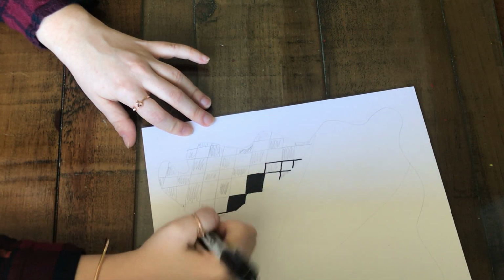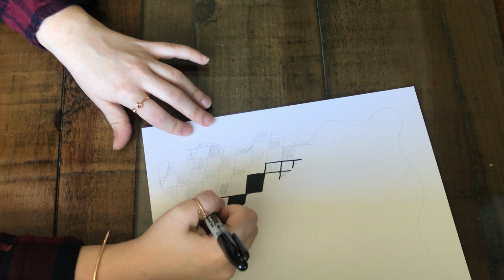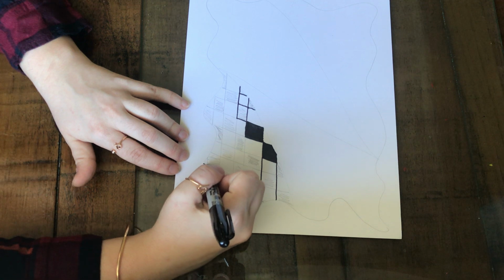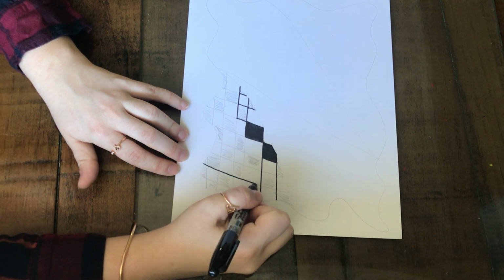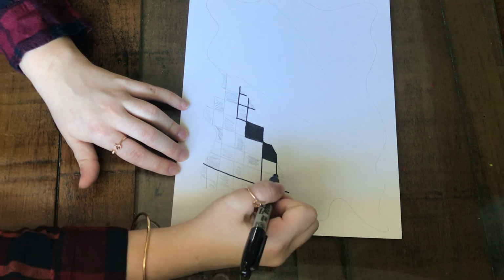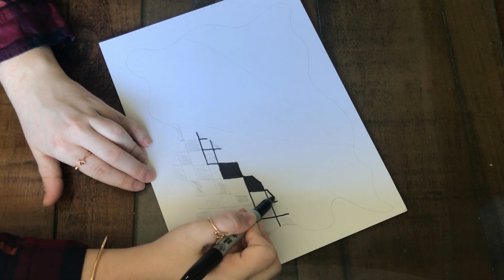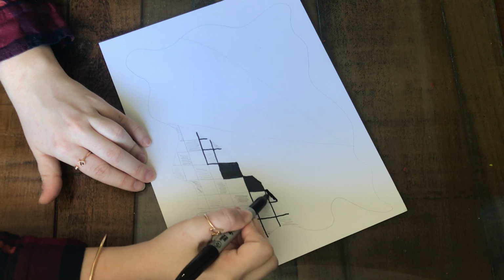And if it helps to trace over the lines again first, you could do that also. But we worked in pencil first, so that way if there was a mistake that we made, we could go back and erase it.